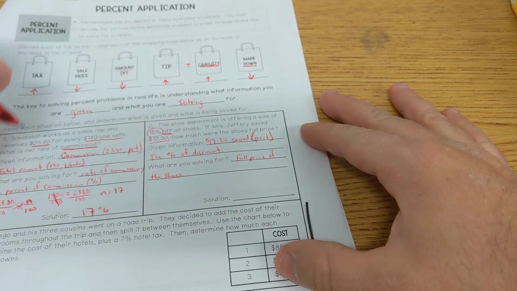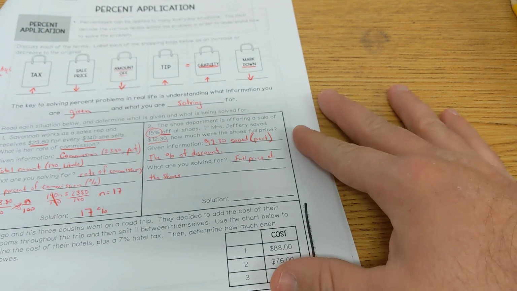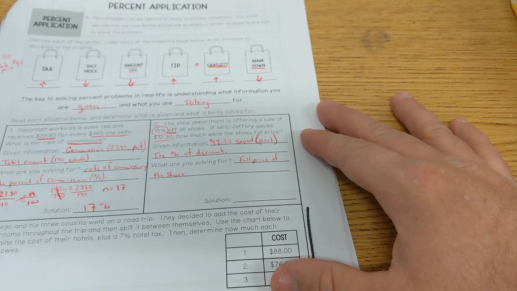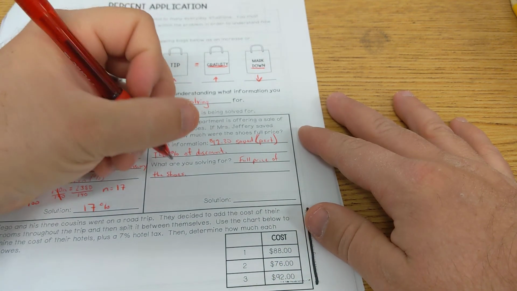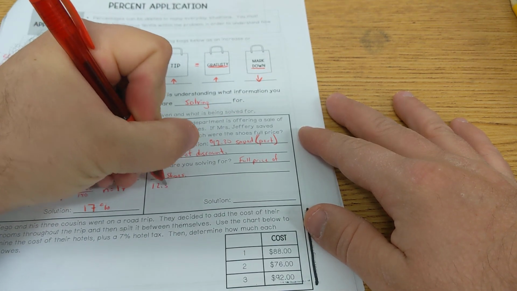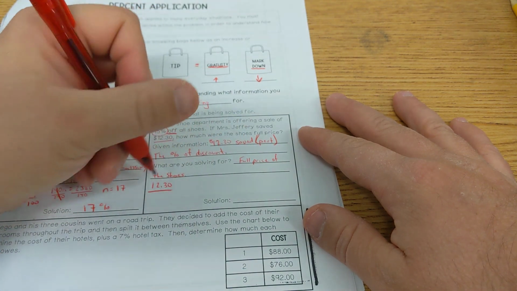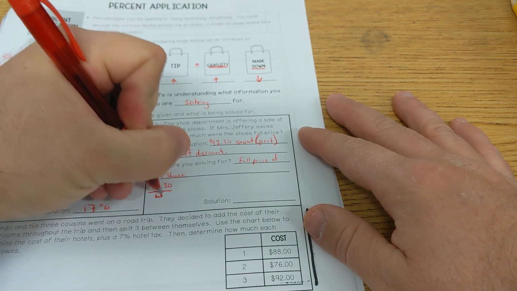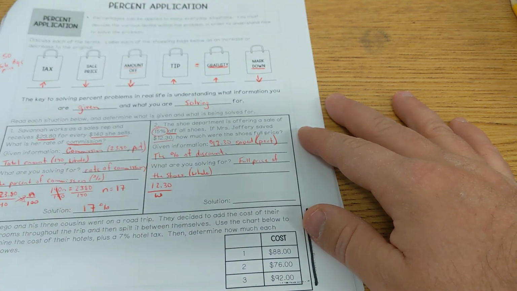Okay, so again, we'll use the percent proportion to solve this, because like I said, I think most of you prefer this. Now, if not, then let me know and I'll do another example. But so we know the part is $12.30. Okay, we don't know the full price, so we don't know the whole. Okay, let me write that in there.